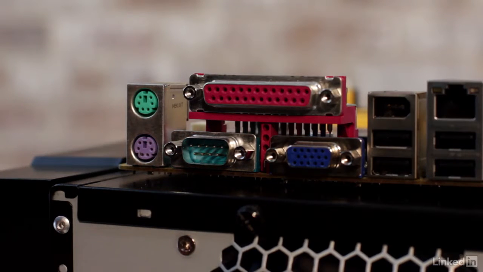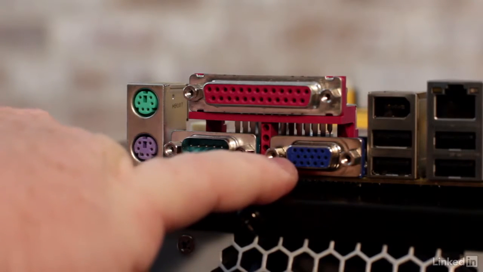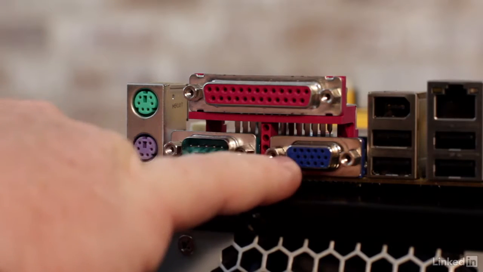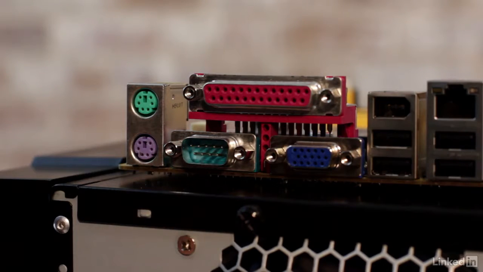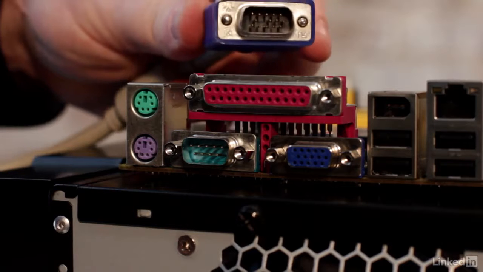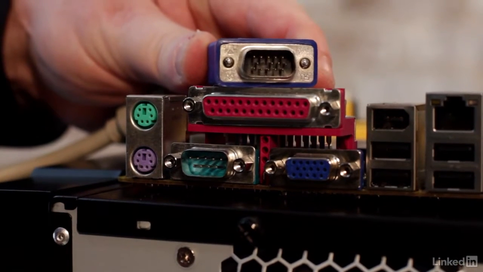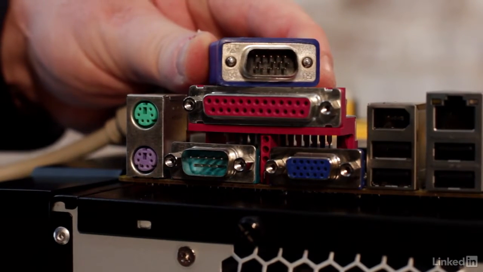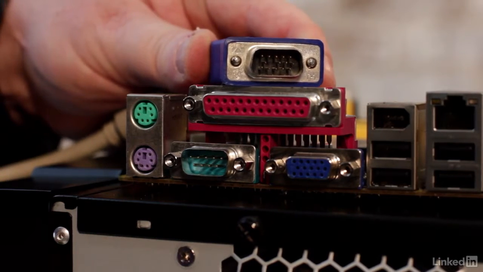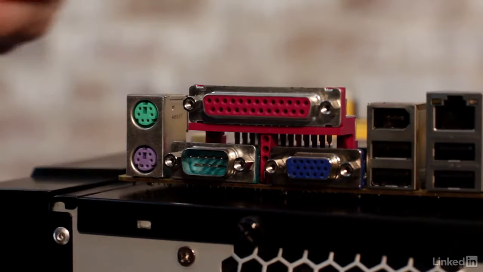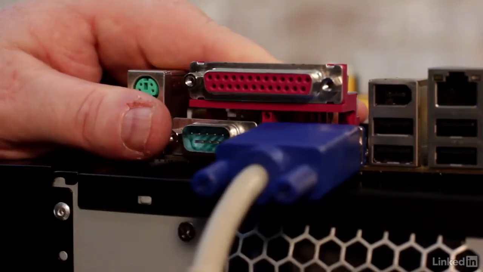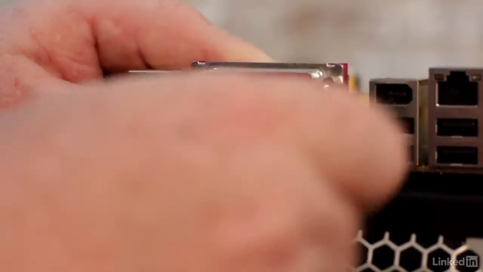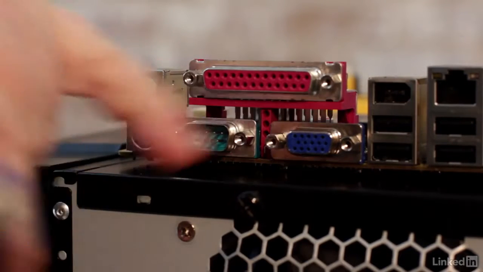Now the last one I want to talk about is right here. You'll notice that this is a D-sub, but it has 3 rows and 5 pins in each row. This connector is a VGA connector, and it is about the oldest type of video connector there ever was. This was used more than anything else. This was going to be plugged into, this is coming from a monitor or from a projector. We plug that guy in. And ta-da, that is a VGA connector.